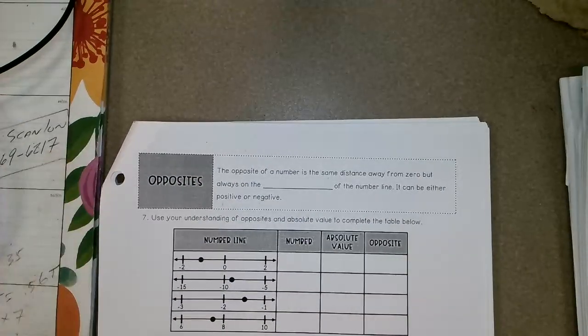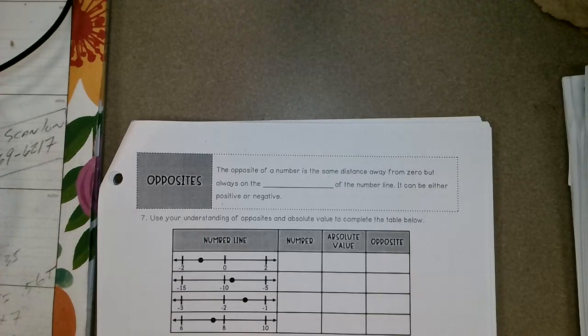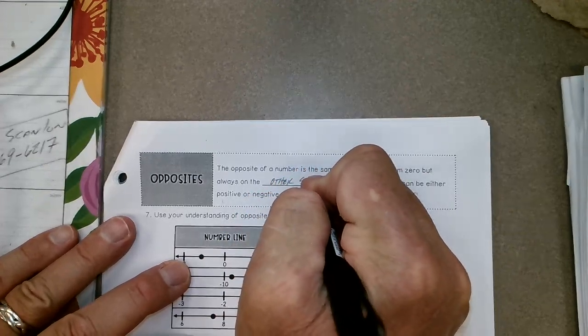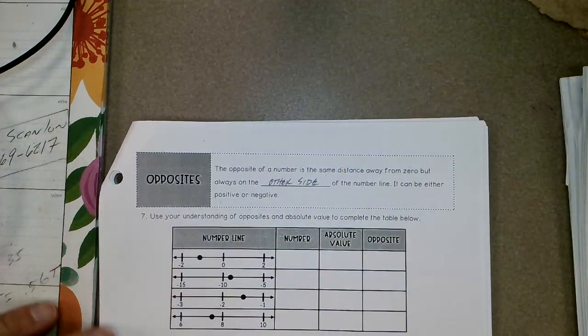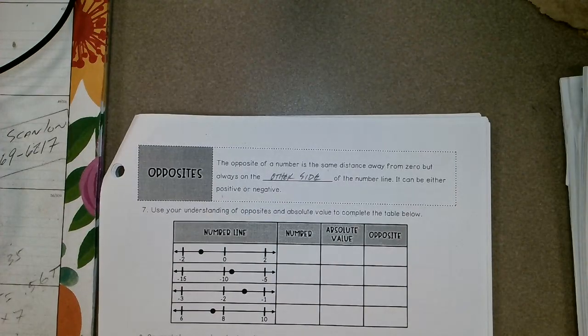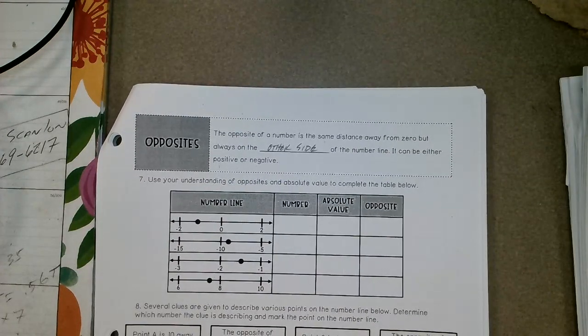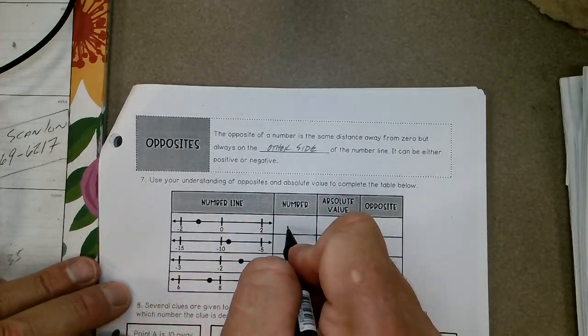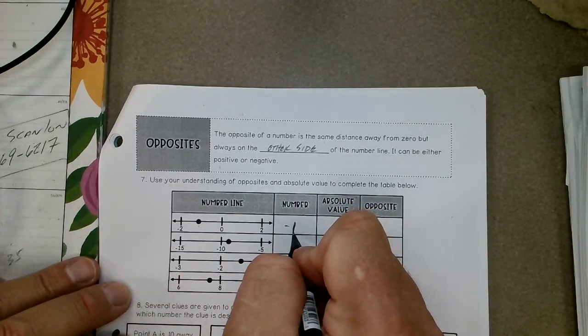The opposite of a number is the same distance away from 0, but always on the other side of the number line. It can be either positive or negative. Okay. So the number is -1.